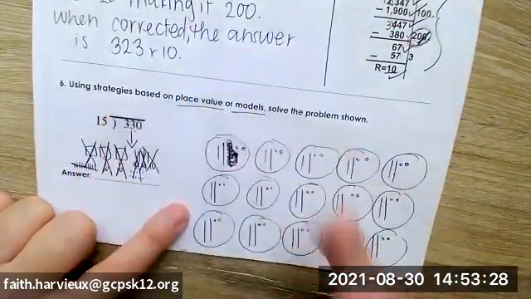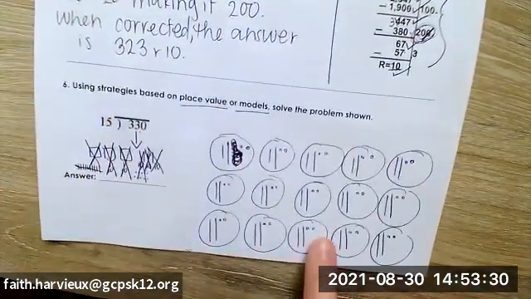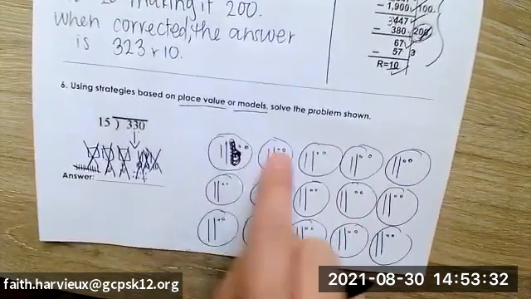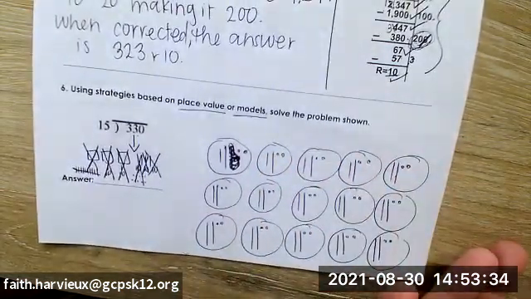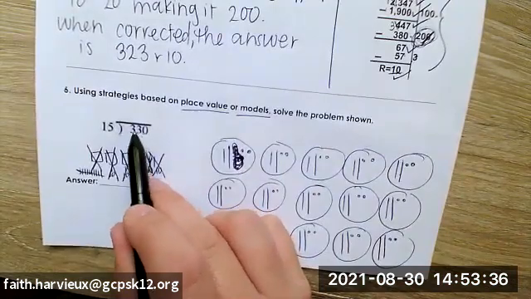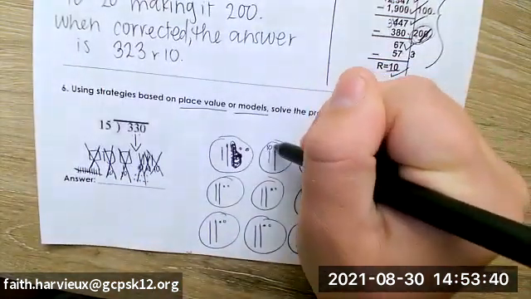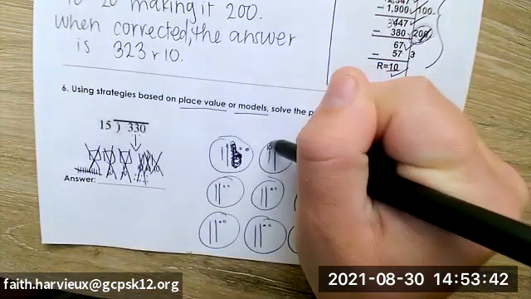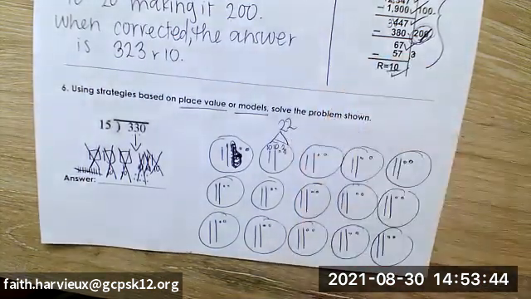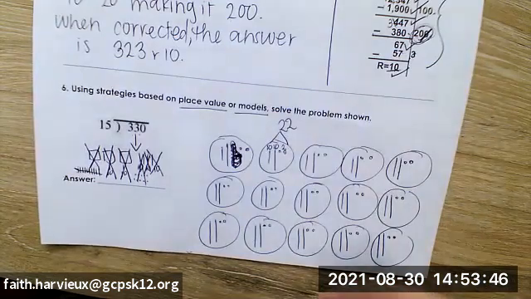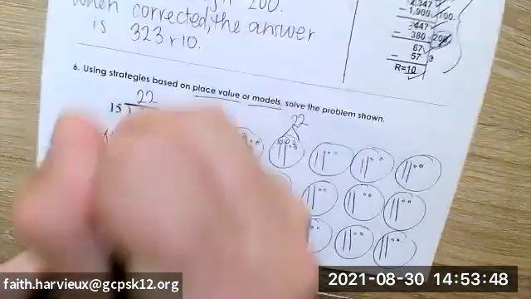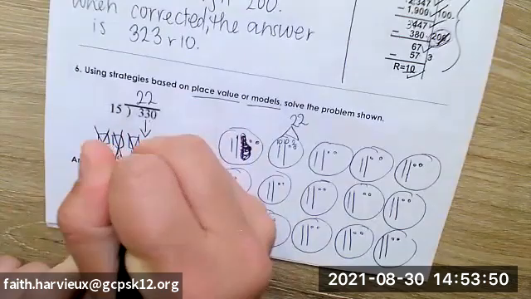All right, we've gotten rid of all these. And it looks like I have an even number in each one. So my answer of 330 divided by 15 would be 10 plus 10 plus 2, which gives me 22. There's 22 in each one. So 22 is my answer.